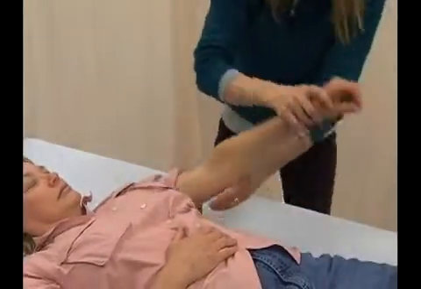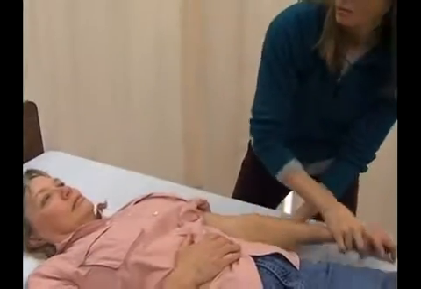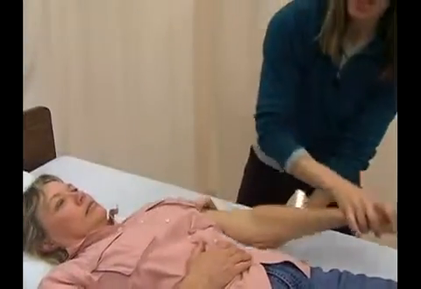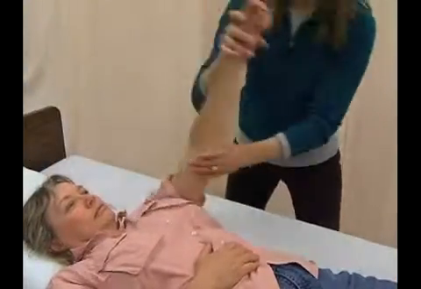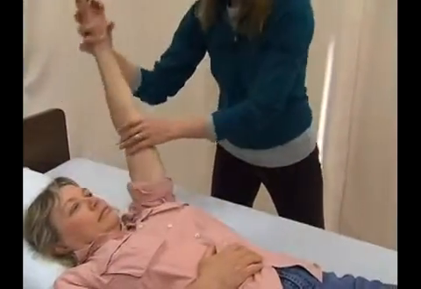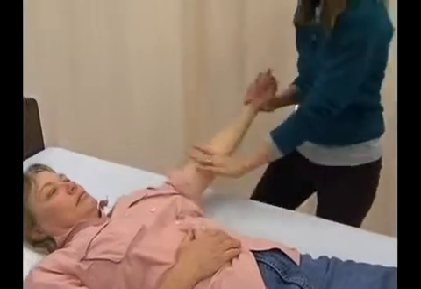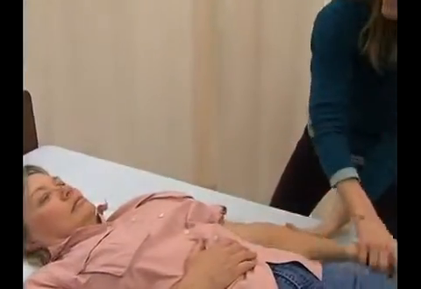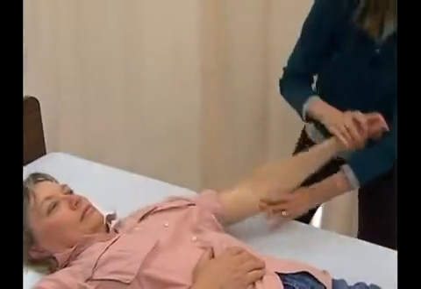And also you want your legs spread out just a little bit so that you can move with the motion. And right now we're doing shoulder flexion and extension. And the next movement is shoulder abduction and adduction. So we're abducting and adducting. Abduction, adduction.